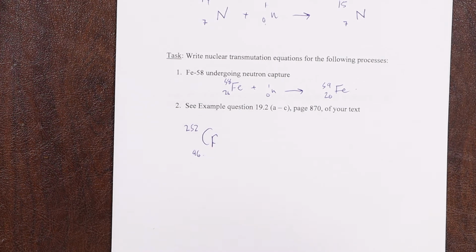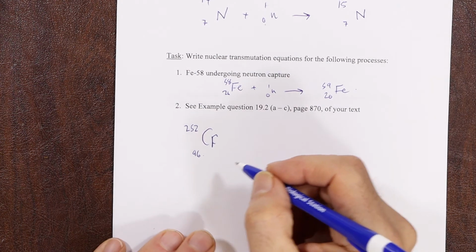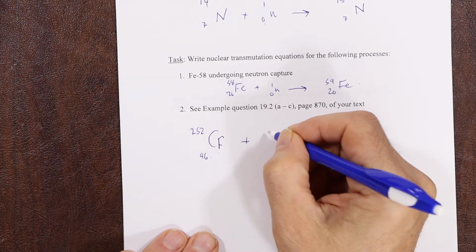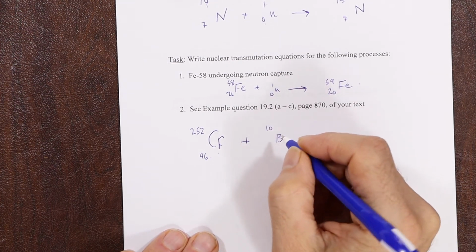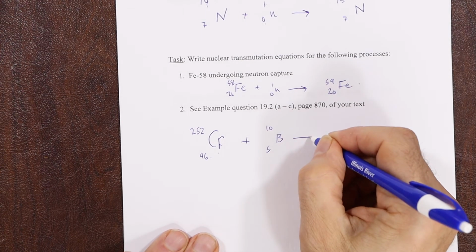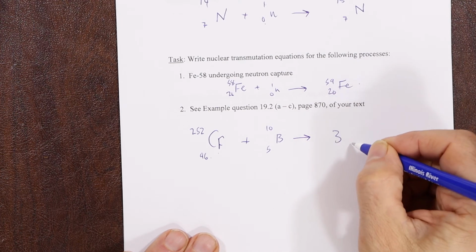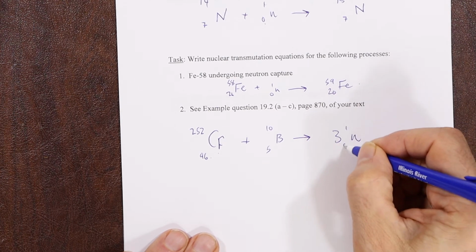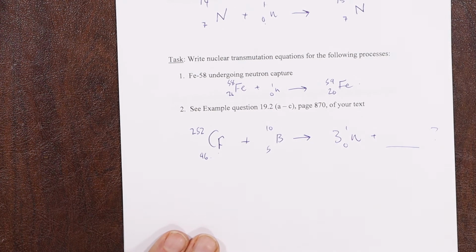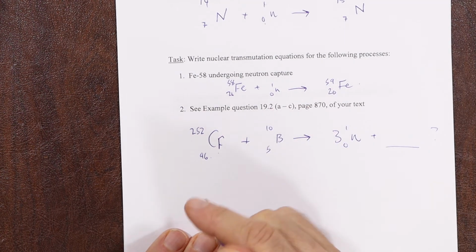And most of these unstable heavy isotopes were made at the Lawrence Livermore lab back in the day. All right, so if I work at the Lawrence Livermore lab, I take Californium, which I made last week, and I bombard it with my nuclear reactor boron nuclei, right? And it makes 3 neutrons and something. What's the something? Try and figure that one out, right? Okay. Next one. So pause, give it a shot. I'll come back in a second.